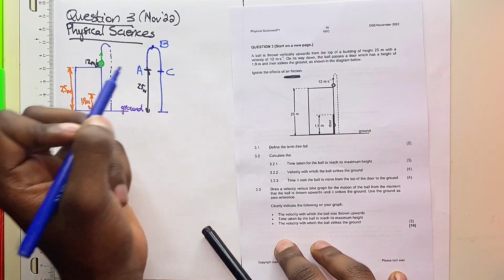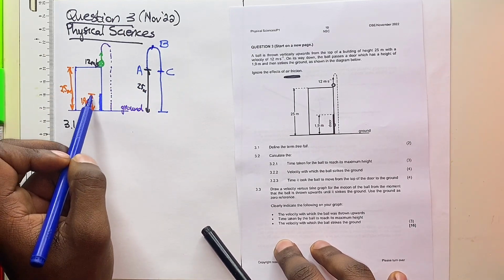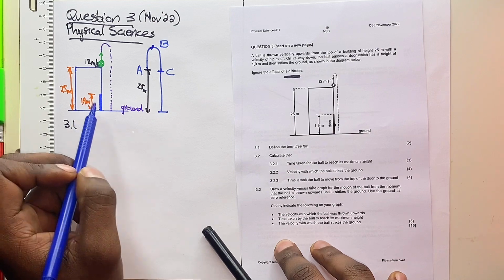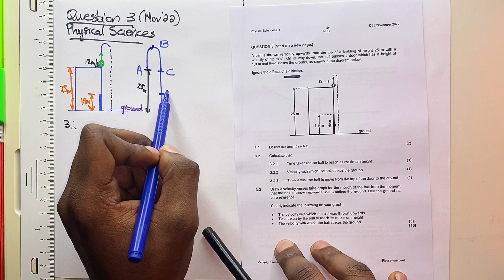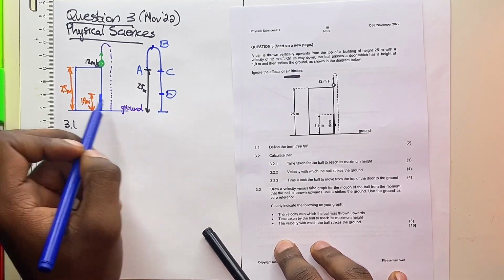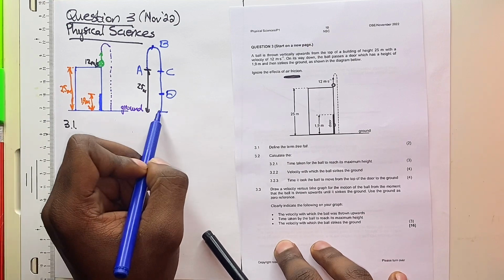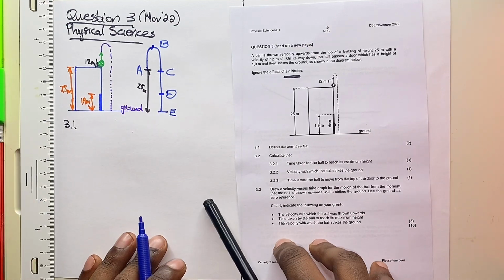Let's call that point C. While it's traveling down, it passes a door of 1.9 meter height. Let's mark the top of that door as point D, and then our last critical point will be the ground, and we'll mark that point E.